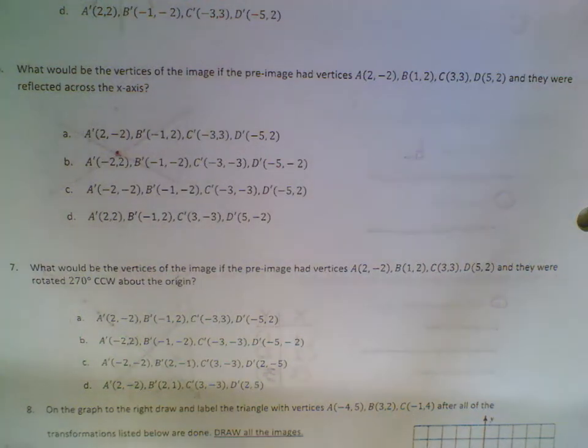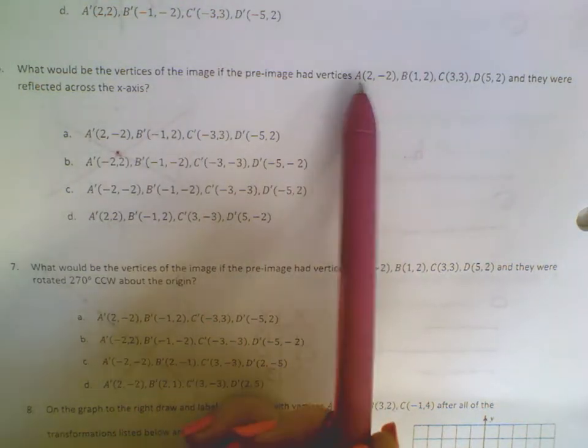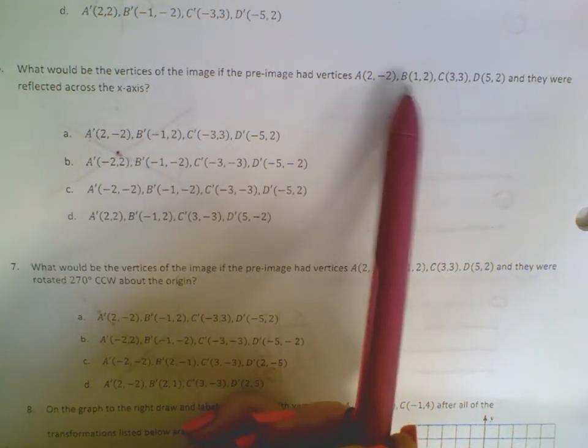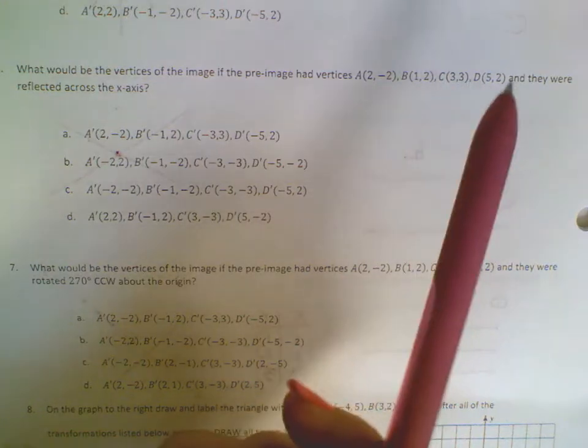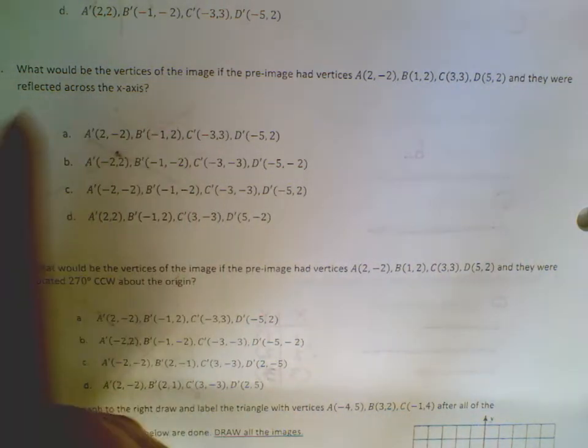For number 6 on the study guide, it asks us what would be the vertices of an image if the pre-image has vertices at A being 2, -2, B at 1, 2, C at 3, 3, and D at 5, 2, and they were reflected across the x-axis. So we need to remember our rule.